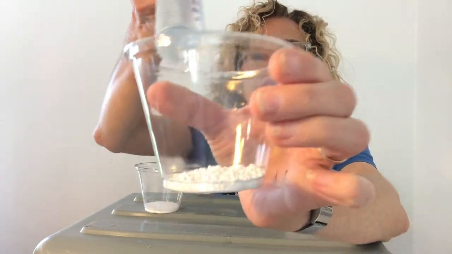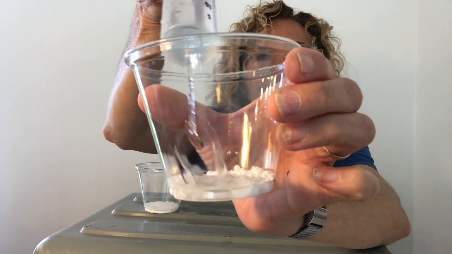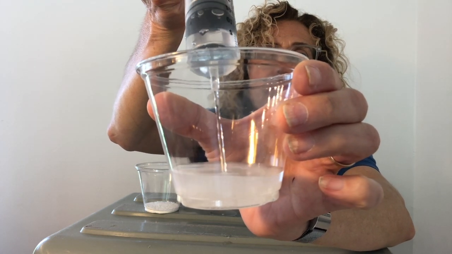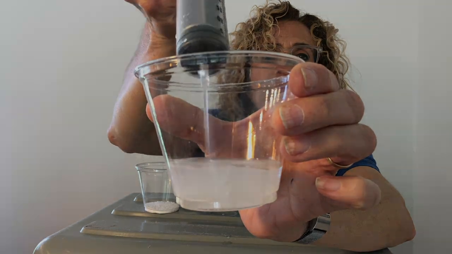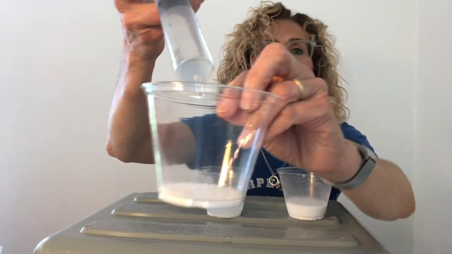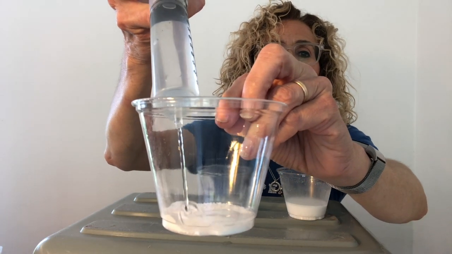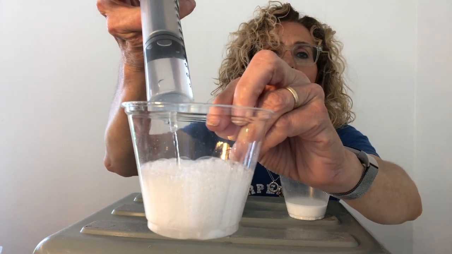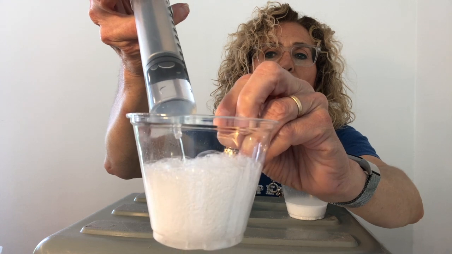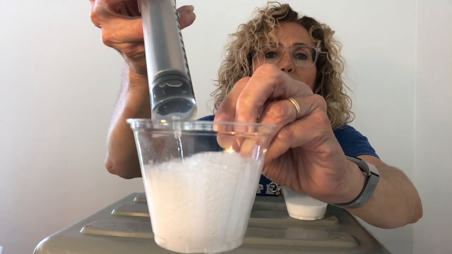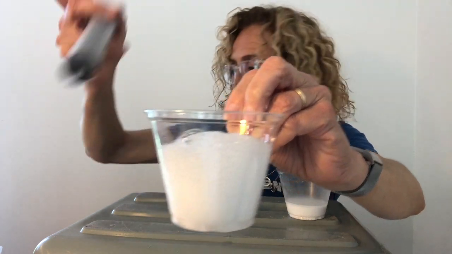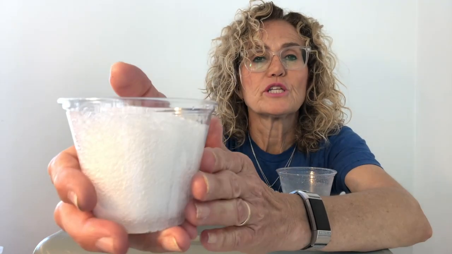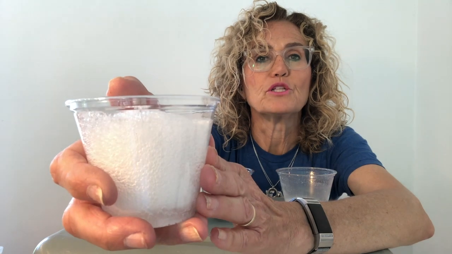Here's cup number 2. Cup number 3. Make sure to touch the cup so you can feel what's happening to it.